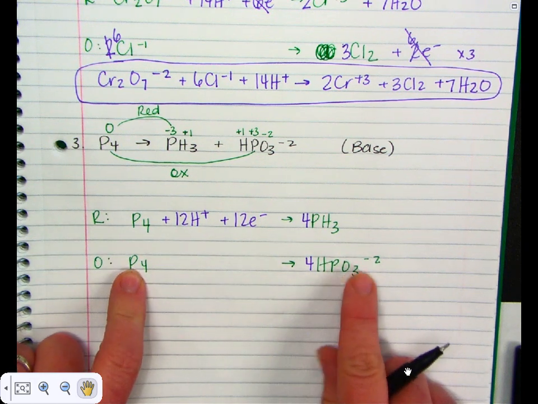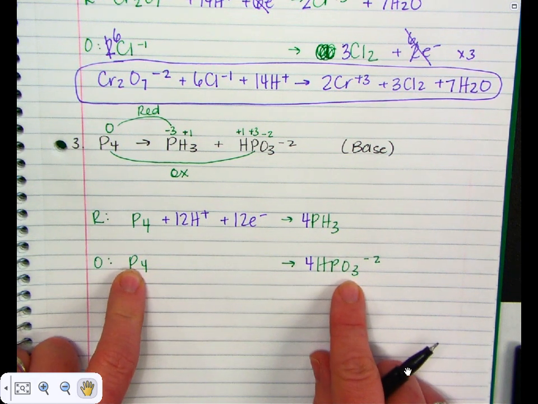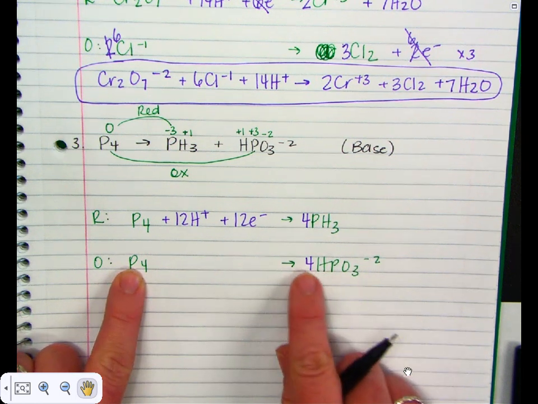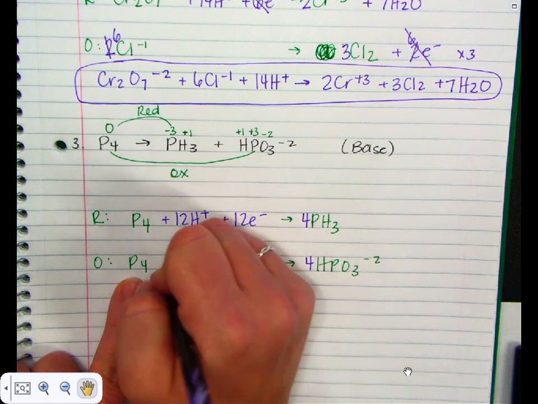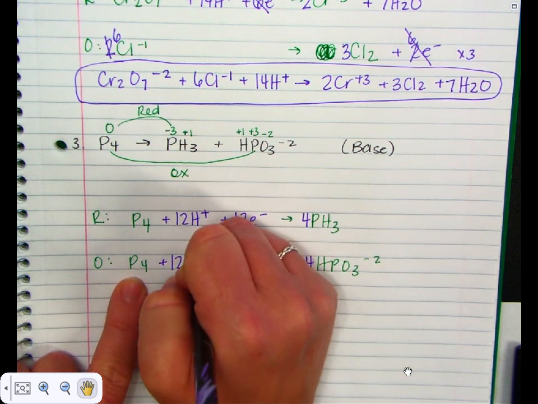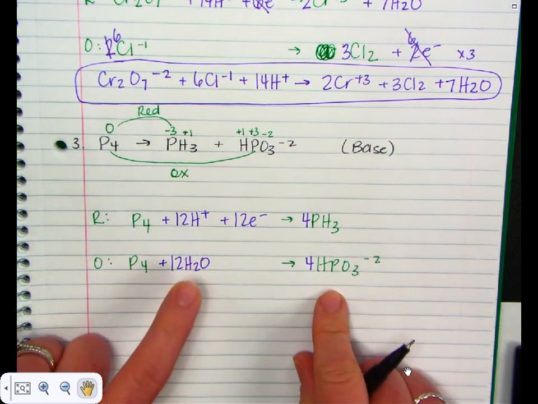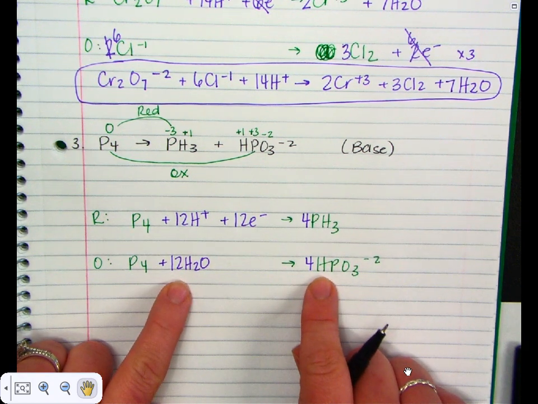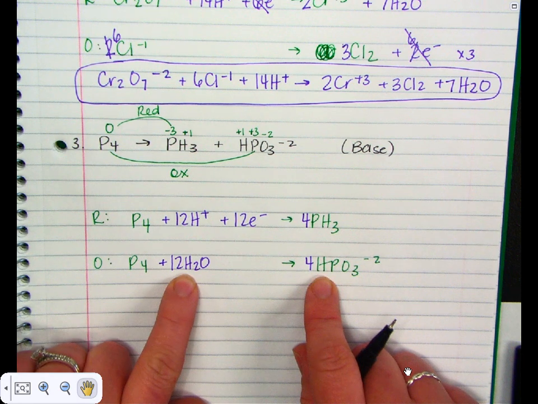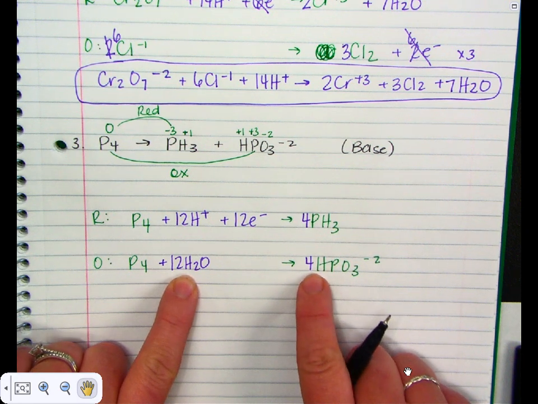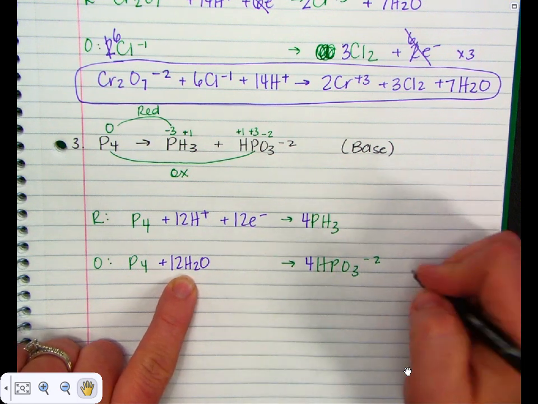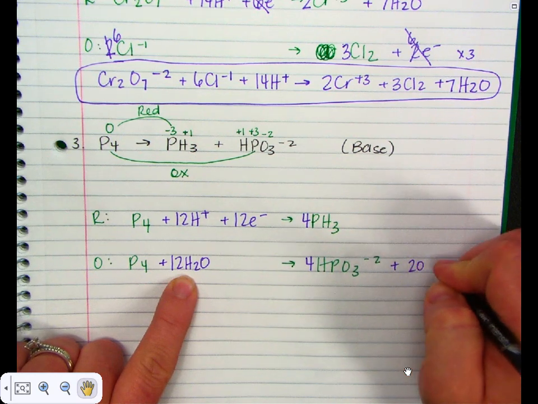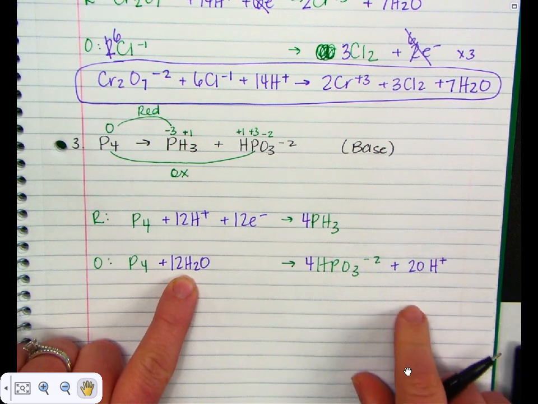P's are balanced. I've got some O's, so I'm going to have to add some water in here somewhere. So when I look at this, I've got 12 O's, so plus 12 H2O's. And then now I've got some hydrogen. Now I do have hydrogen on both sides, so I have to make sure that I'm counting right. I have 24 hydrogens here, and I already have 4. So that means I need 20 additional hydrogens, so plus 20 H plus.